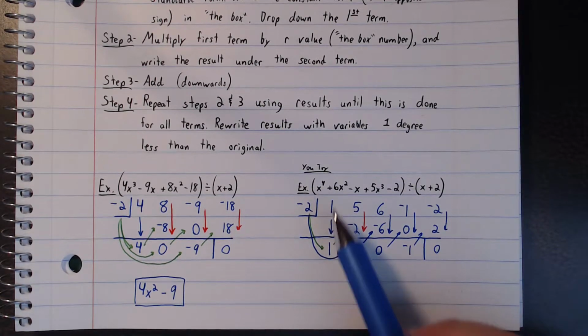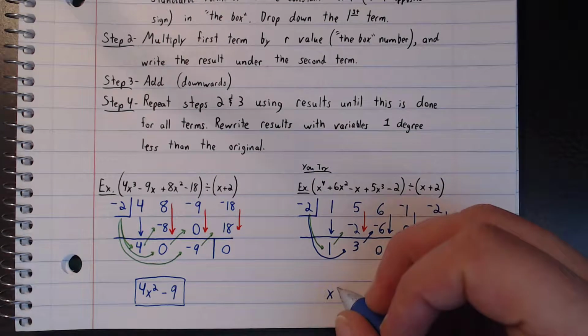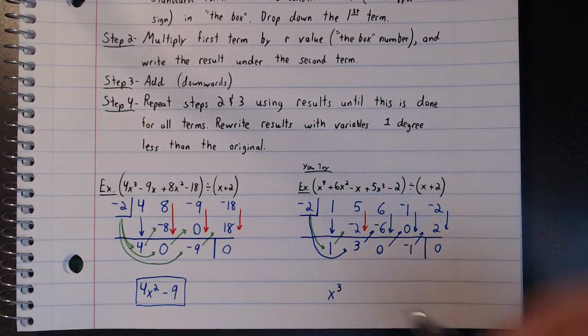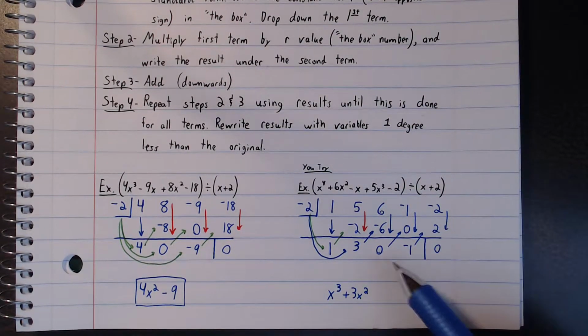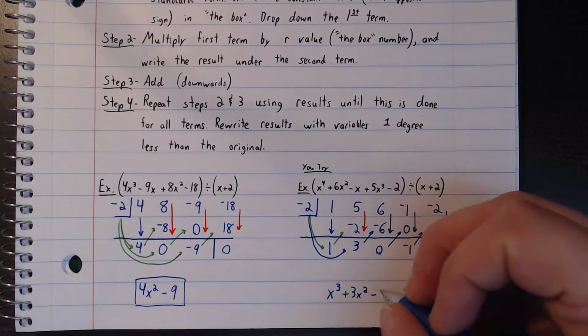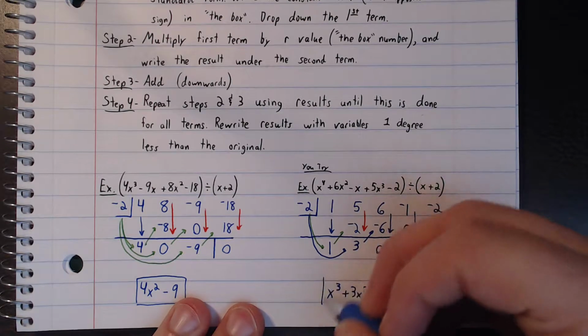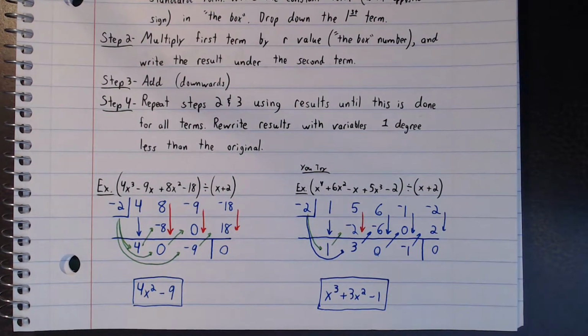This is going to drop down a degree to x to the 1st. I'm not going to write the 1 because we don't usually write a 1 as a coefficient. I now have plus 3x squared. I'm adding 0 x's and I'm subtracting 1. There you go. That's your solution to that synthetic division problem.